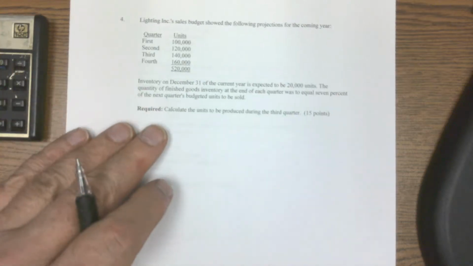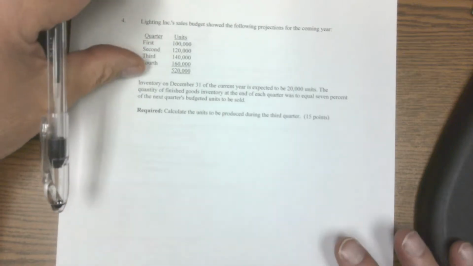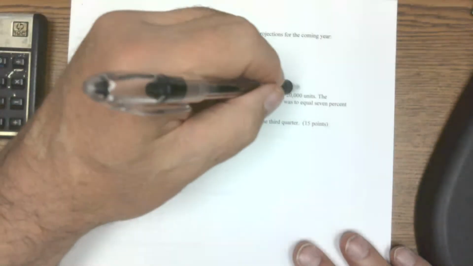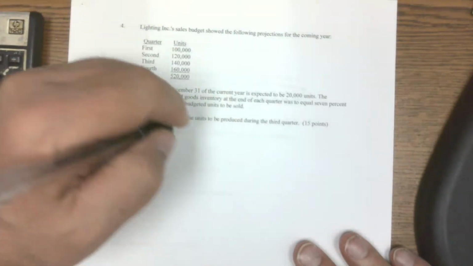Number 4, Lightning Inc.'s sales budget showed the following projections for the coming year. Inventory on December 31st is expected to be 20,000 units. The quantity of finished goods each quarter is to be equal to 7% of next quarter's budgeted units to be sold. Calculate the units to be produced in the third quarter. So once again, that 20,000 is meaningless to us, right? We need the third quarter.